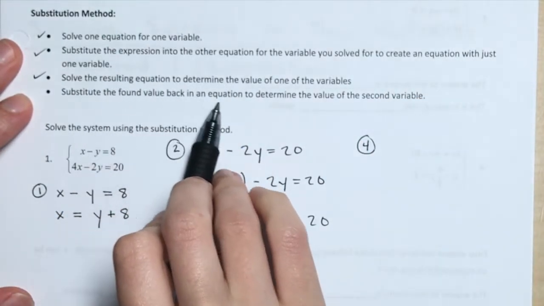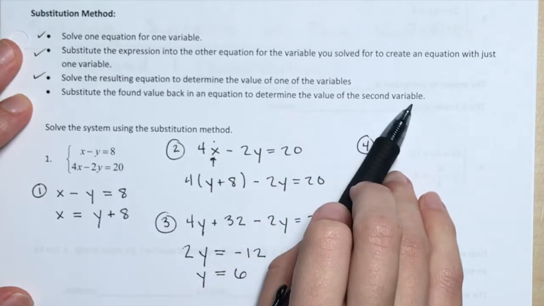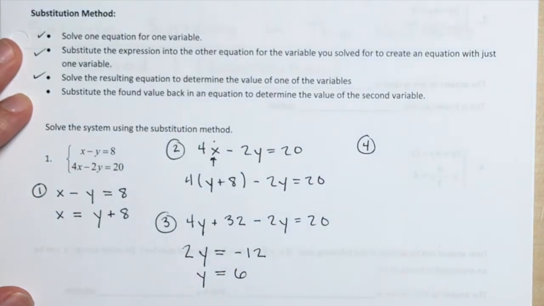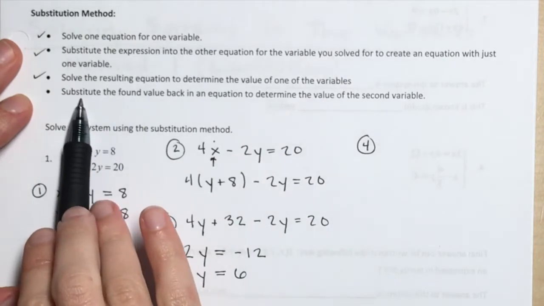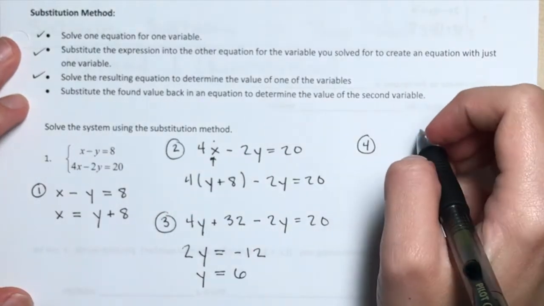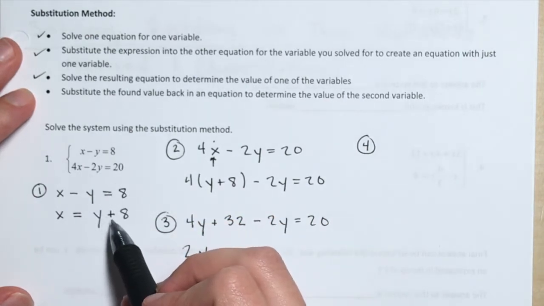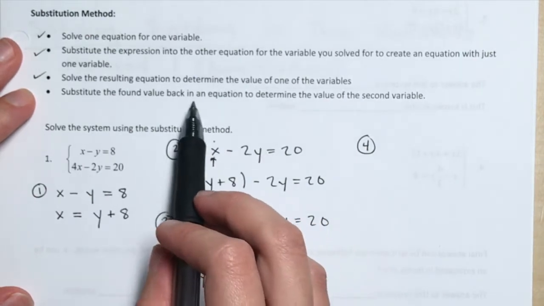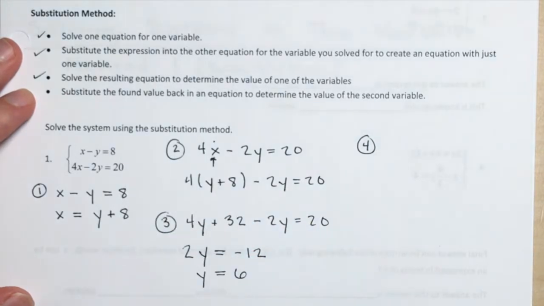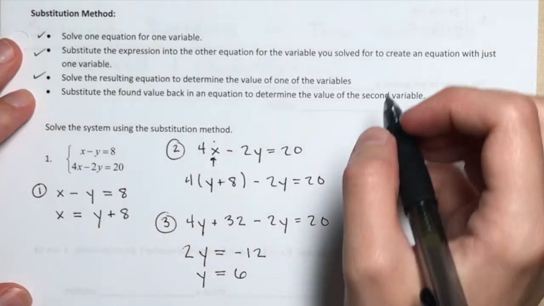Substitute the found value back into the equation to determine the value of the second variable. This is, again, just like what we did in polynomial modeling. So hopefully this feels familiar. So substitute y equals negative 6 back into either equation, right? It doesn't tell us which one we have to plug into to determine the value of the second variable.